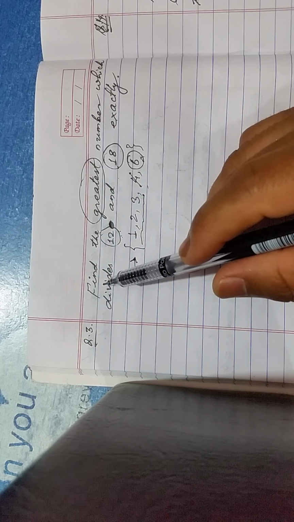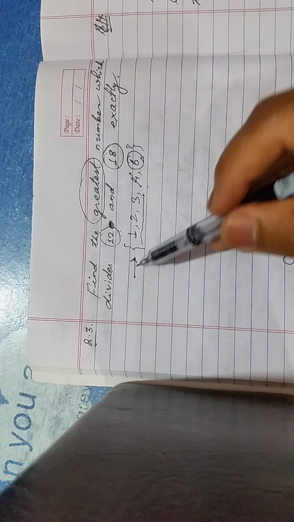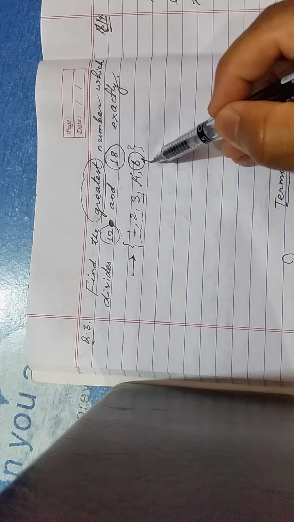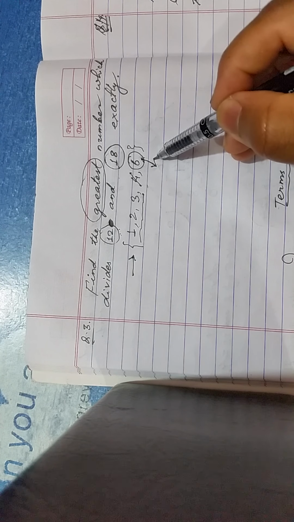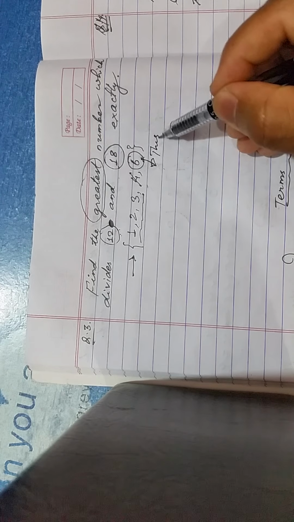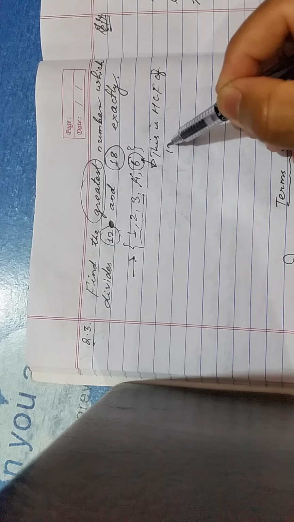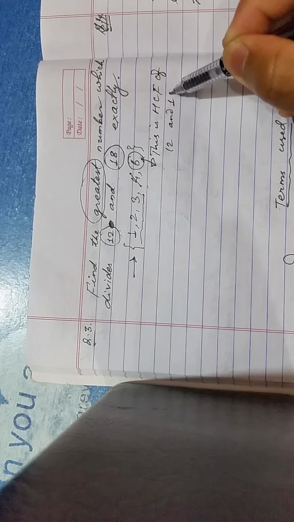Whatever may be the process of finding HCF, actually this 6 is the HCF of 12 and 18.